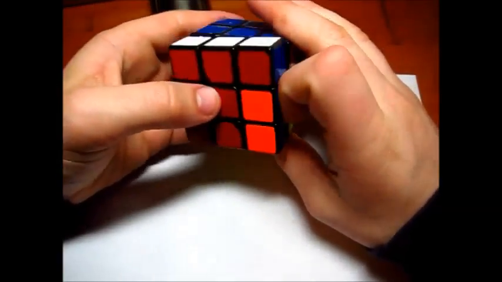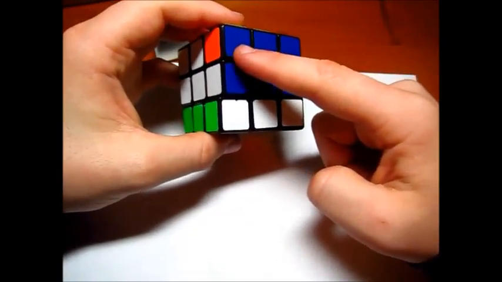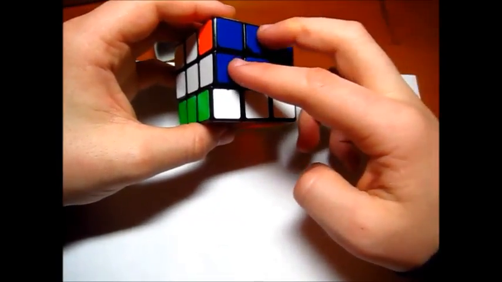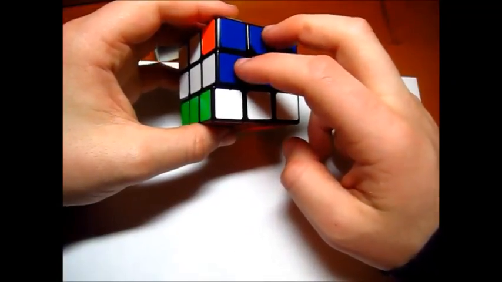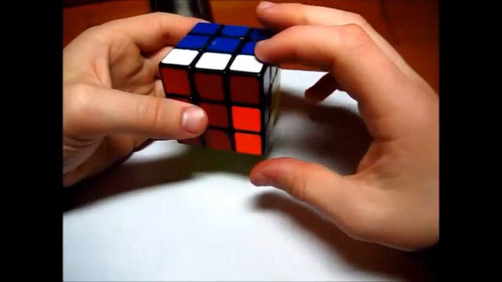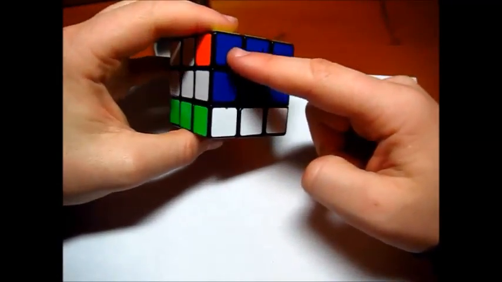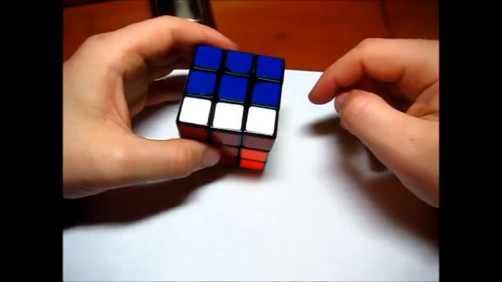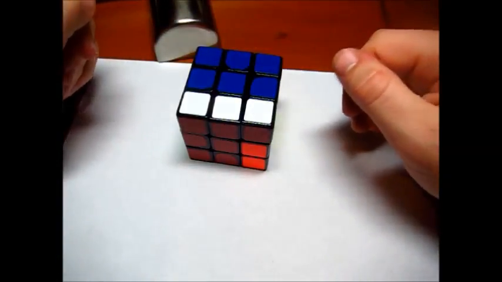And so what happens is that the sticker that's here is no longer the buffer sticker, and the two edges that are here and here are no longer the two edges that we want to get swapped every time. And so when we do our Y-perm algorithm, we'll be swapping the wrong sticker and the wrong two edges, and we'll basically ruin our blind solve.